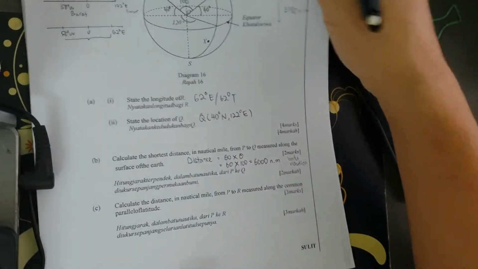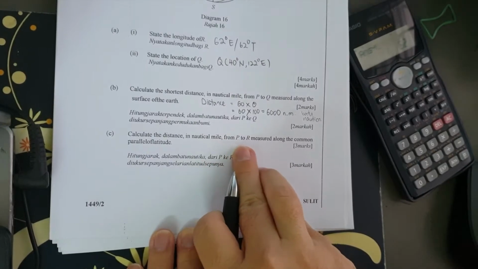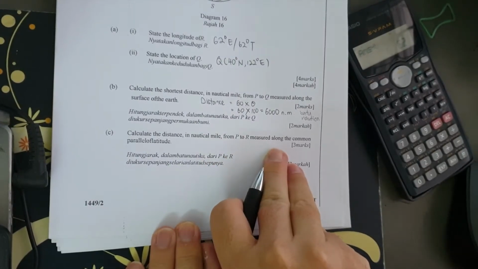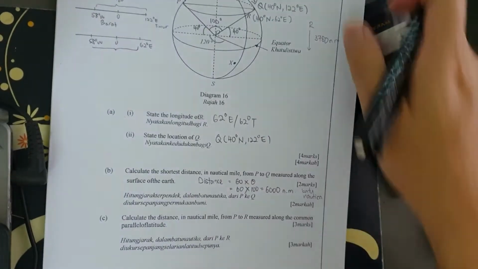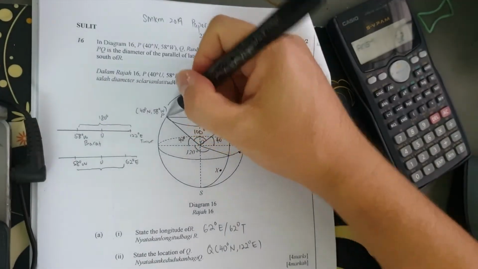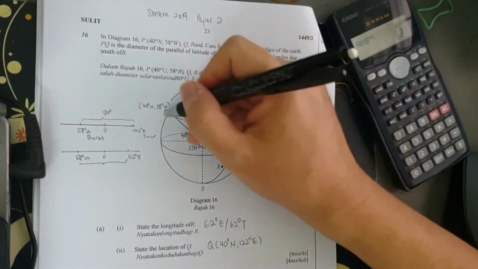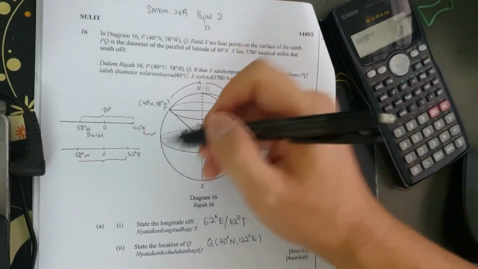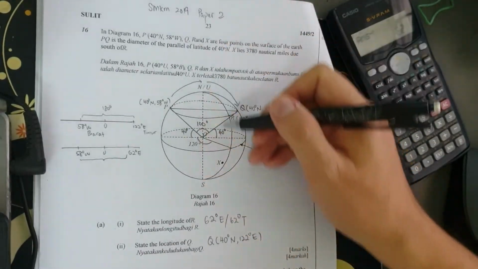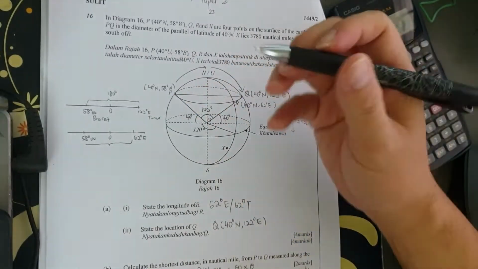Okay, then the next one. Calculate the distance in nautical miles from P to R measured along the common parallel of latitude. Let's see where P is. P to R. Now you have to take note that this is not the bigger circle. This is the bigger circle, and all the longitudes are bigger circles. There's only one latitude, the equator, that is a bigger circle.